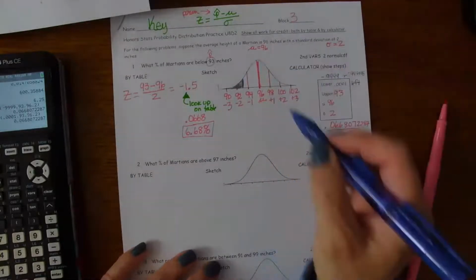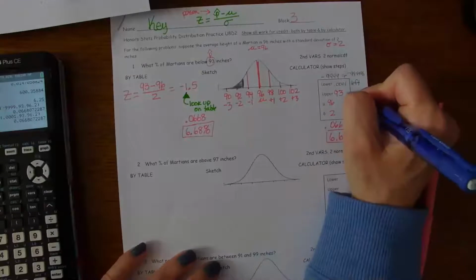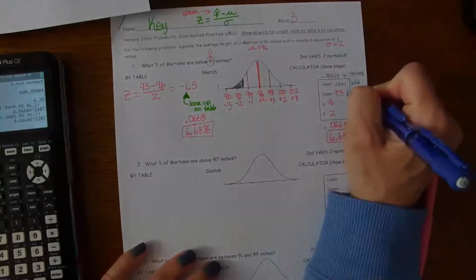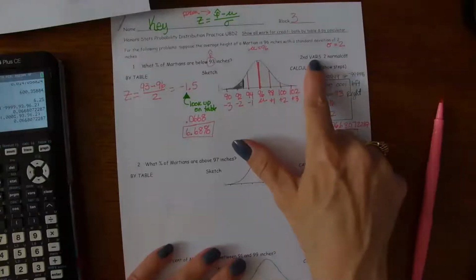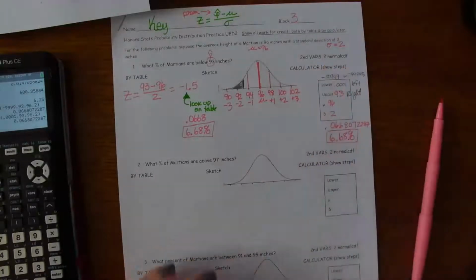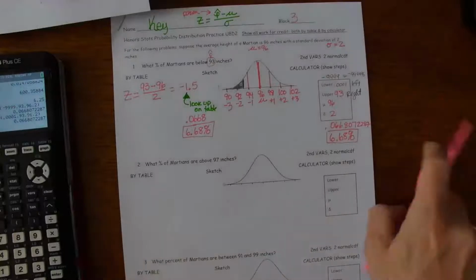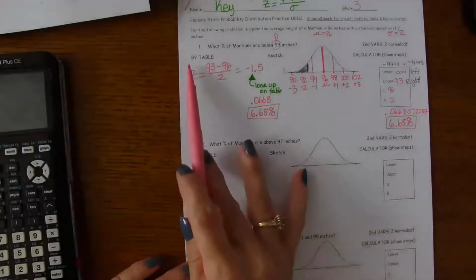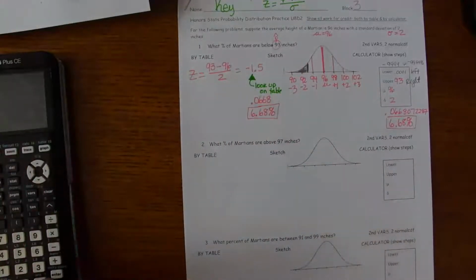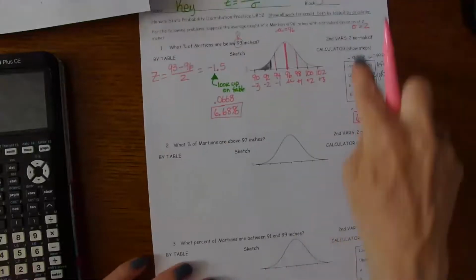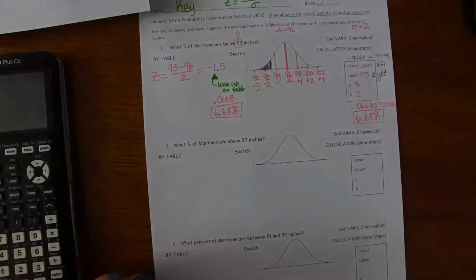We started at 93 according to the directions. Then you put in mu and sigma. Okay, so second vars 2. Those are your calculators. Again, looking at this is so you can get the concept in your head. In reality, at your job, you're going to do it with a computer or a calculator, right?